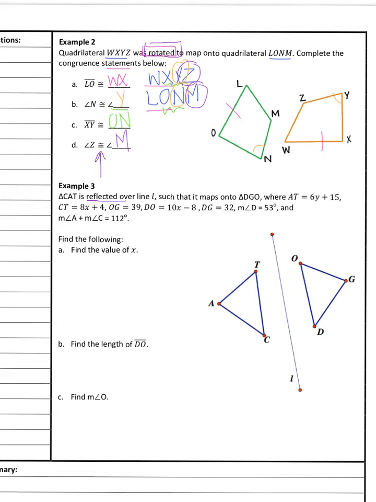So before I go and even attempt to find X, I'm going to pause the video and I want you to do the same and label the picture with each of the pieces of information that it gave you. So for instance, if we were to do the first one together, it says AT is 6y plus 15. So by AT, I'm going to simply write 6y plus 15. So I want you to pause the video, label the rest of your pictures, and then come back and press play.